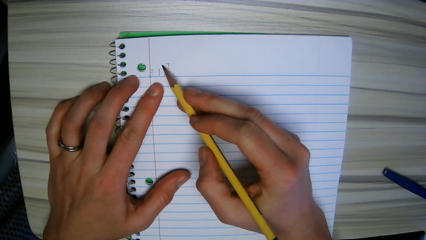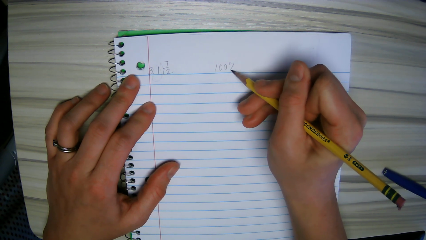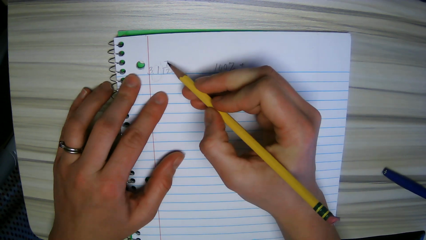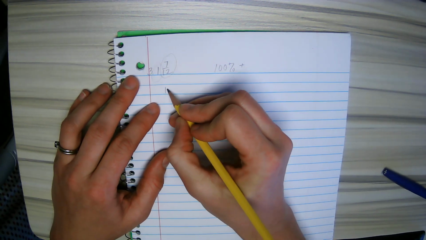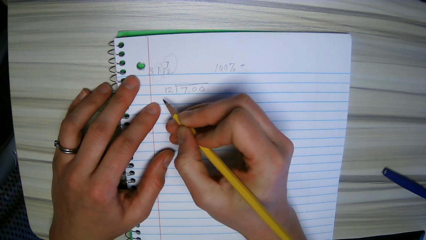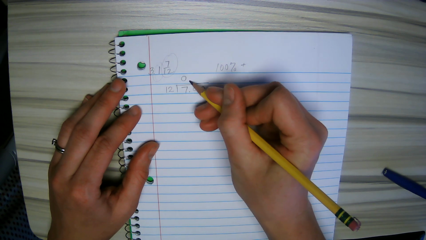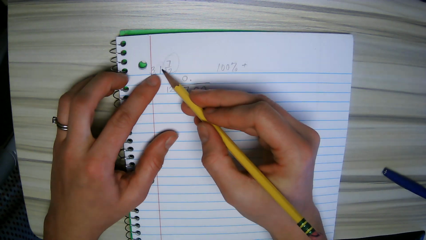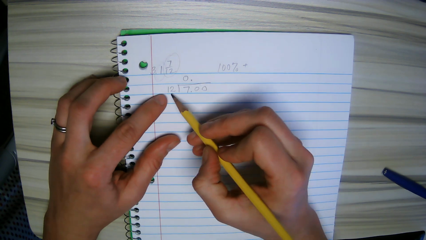So I propose that we know that this is 100%. So we're going to add 100% to whatever percent this is. I can't simplify 7/12, so I'm going to divide the numerator, which is 7, by the denominator, which is 12. 12 cannot go into 7. We're expecting this portion to be less than 1, so we're expecting it to be a decimal, right?